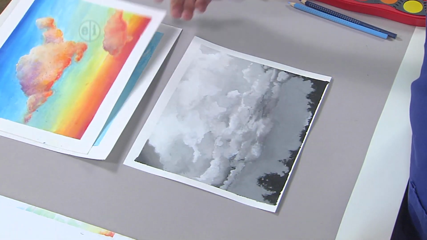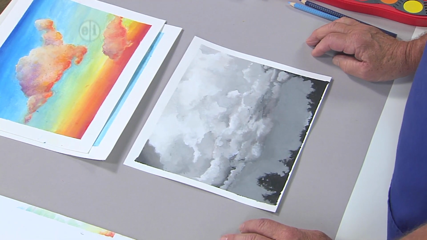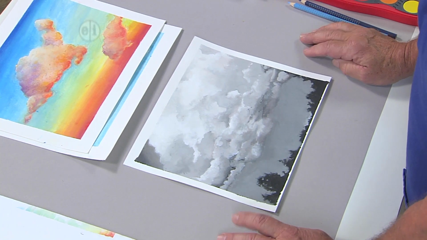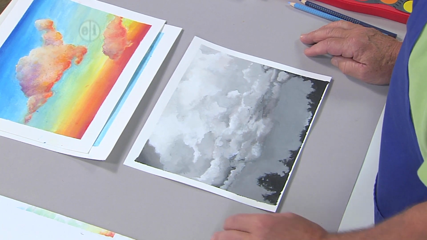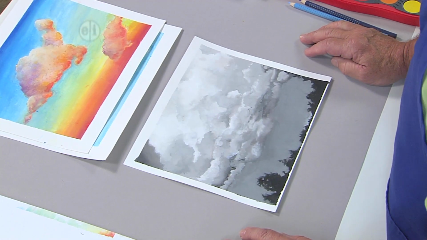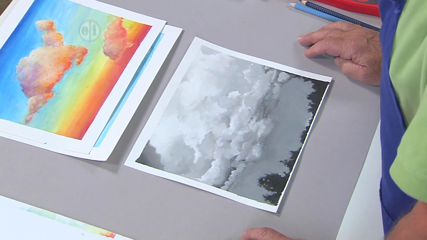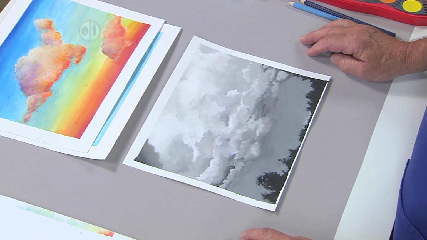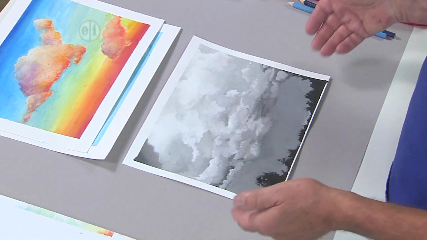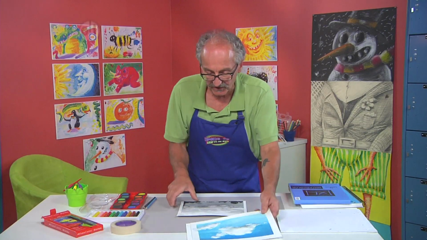And then for a stormy day, instead of having a blue sky, it's going to be gray. So what I'm thinking about doing is clouds that are on a nice bright sunny day. That would be blue sky and color and everything very bright and cheerful. And then for a stormy day, you set the mood with the tone. So let's set these off to the side for a minute.